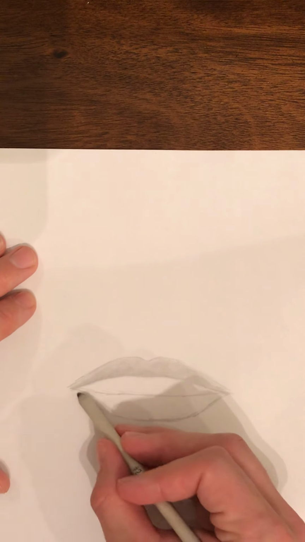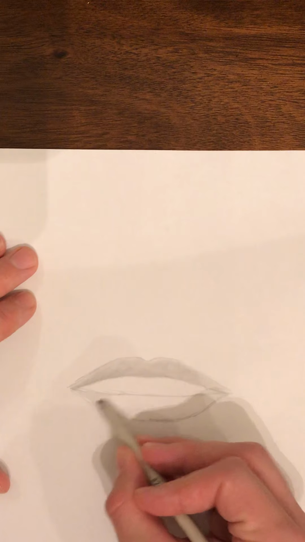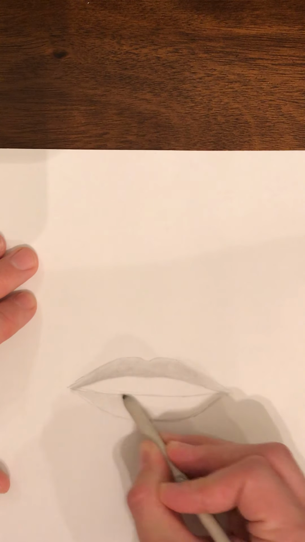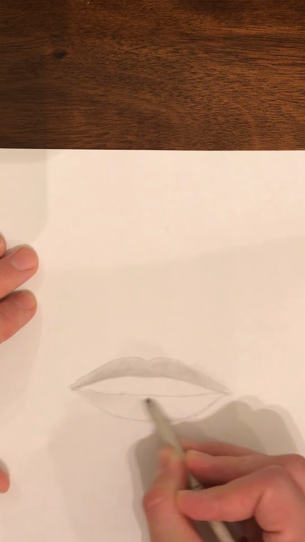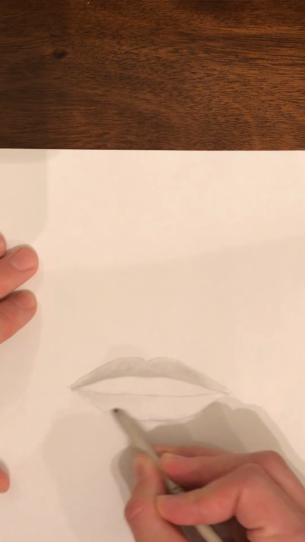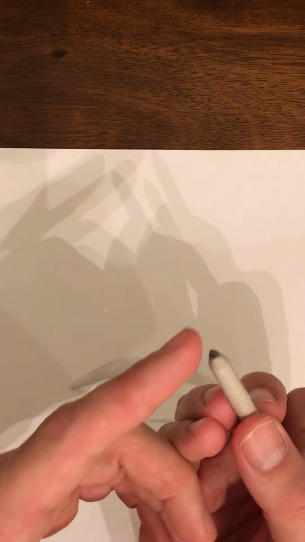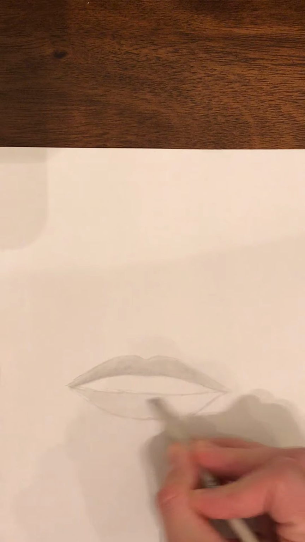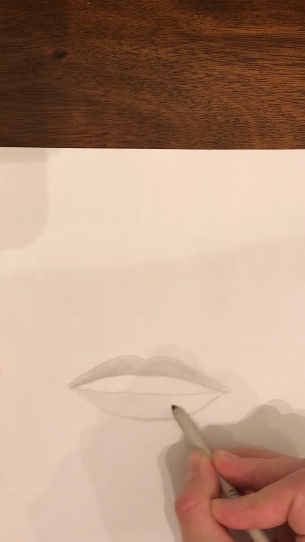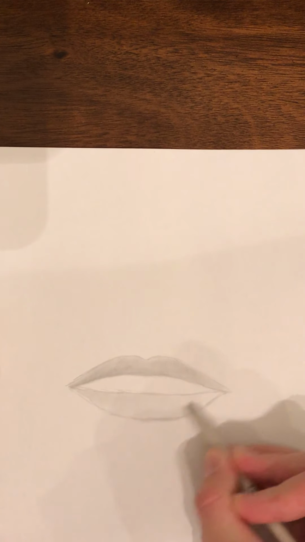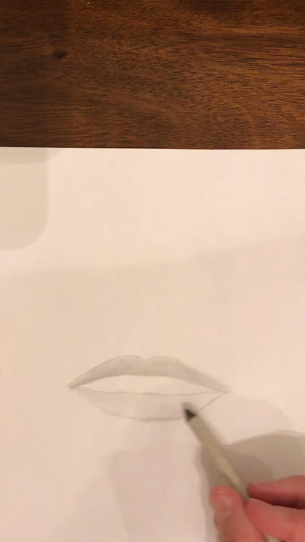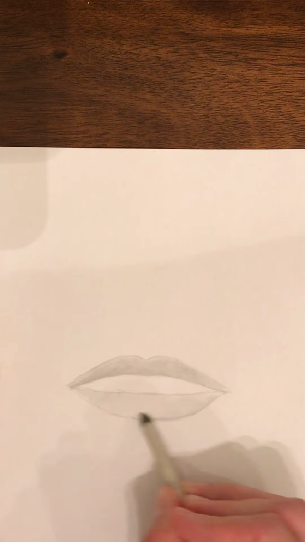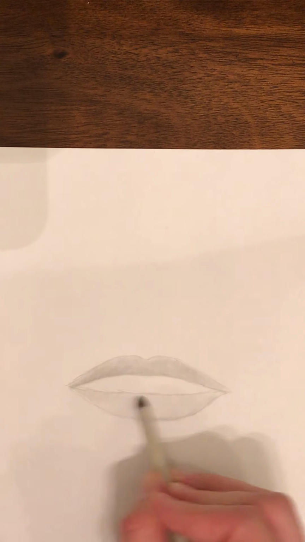So now I'm going to go to the bottom lip, and I'm just going to try and make it one tone or one value scale lighter. So I'm pressing not quite as hard as before, but you can see I'm using the side of the blending stick, not the tip of the blending stick. It's going to create a smoother shade, and it's a little bit lighter. Okay, I think that's pretty decent.